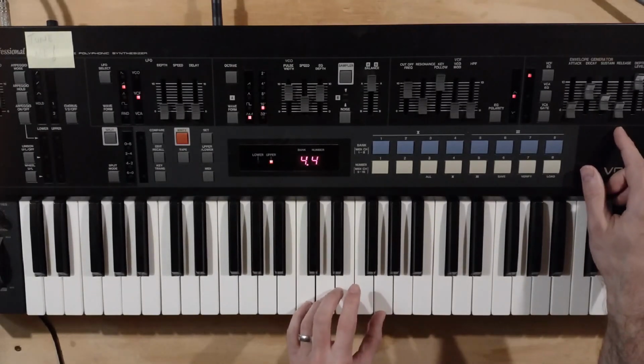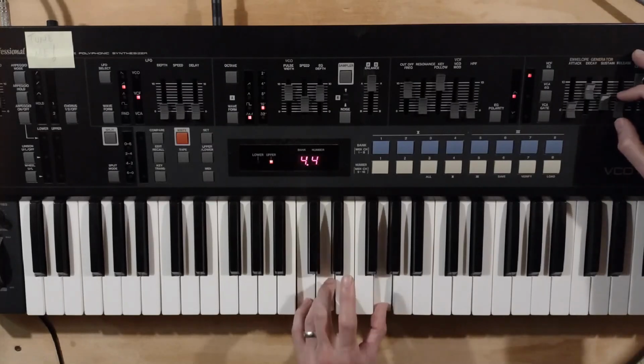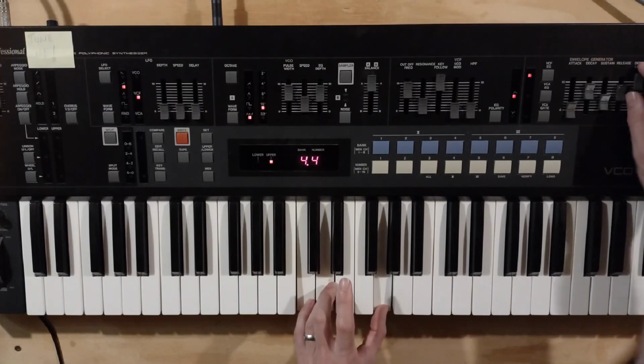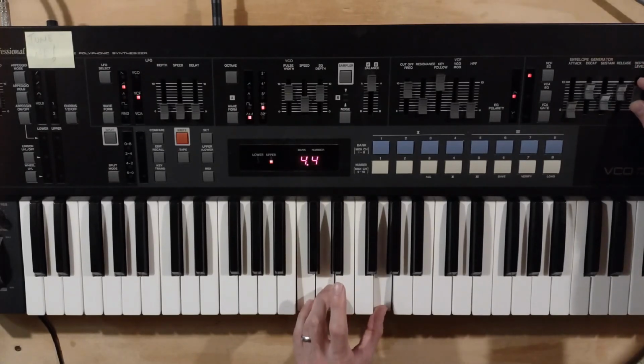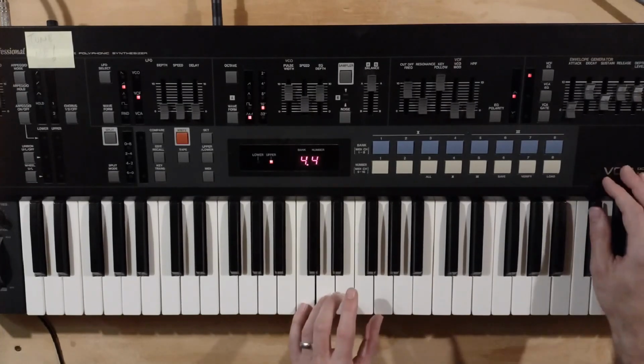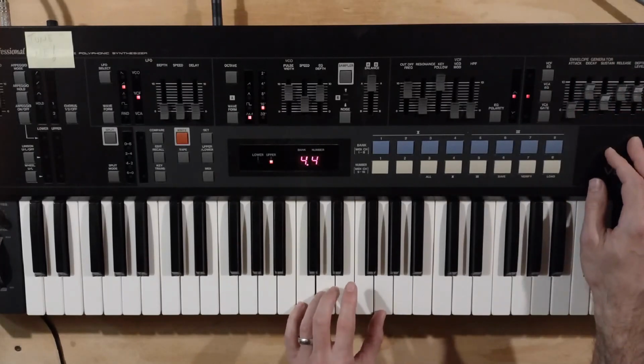Now we've got some modulation of the oscillator. Filter release, up a little bit. And some depth. We won't hear some of that until we get the amp envelope set up, so let's go ahead and do that.